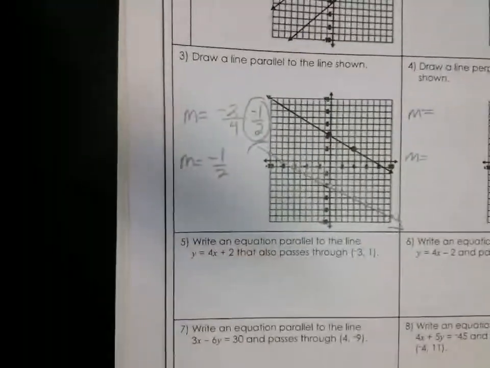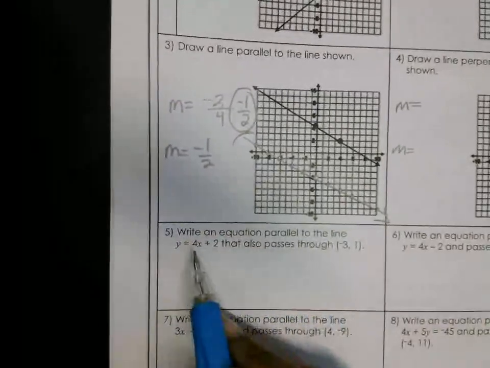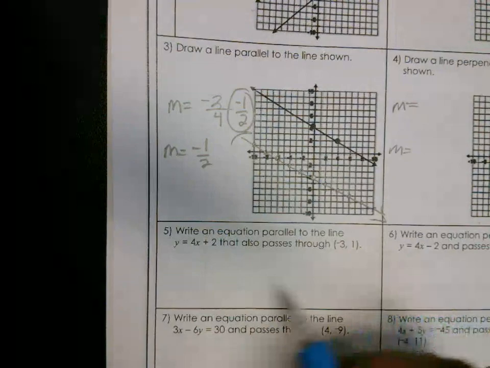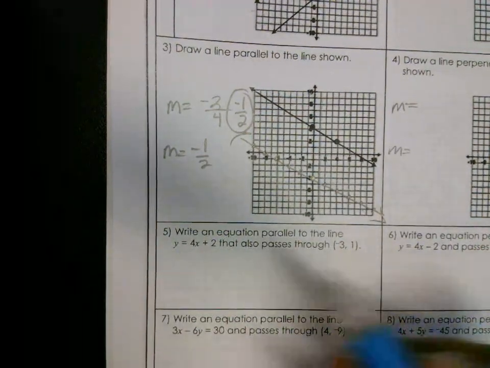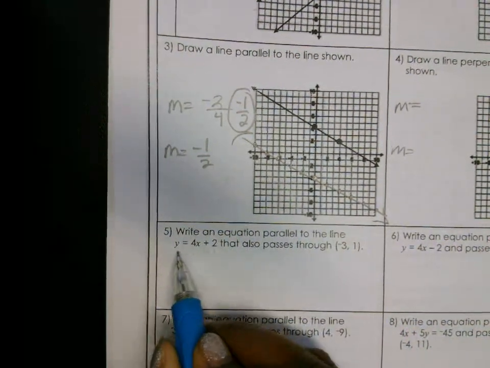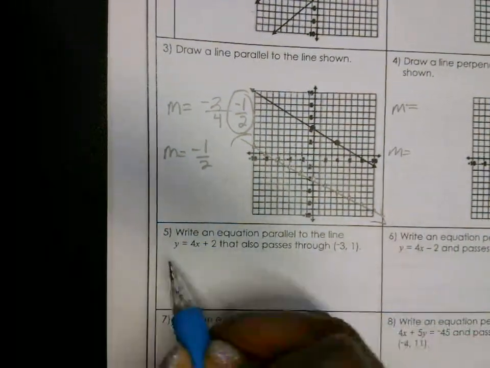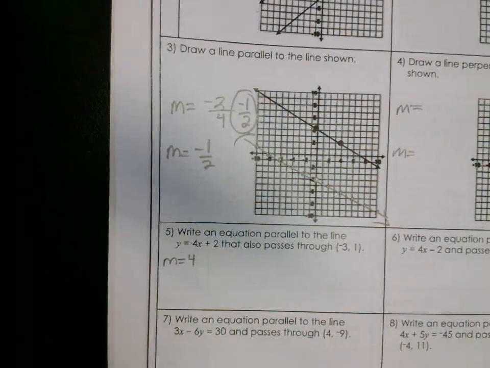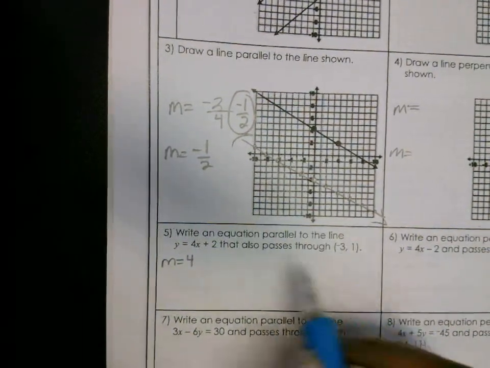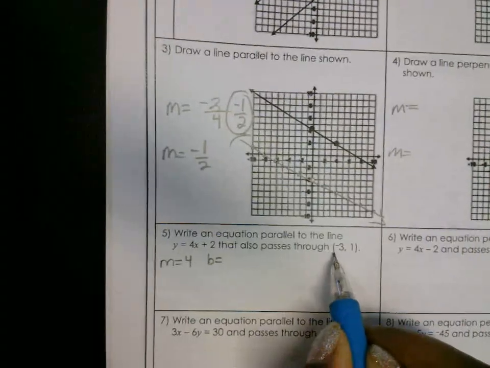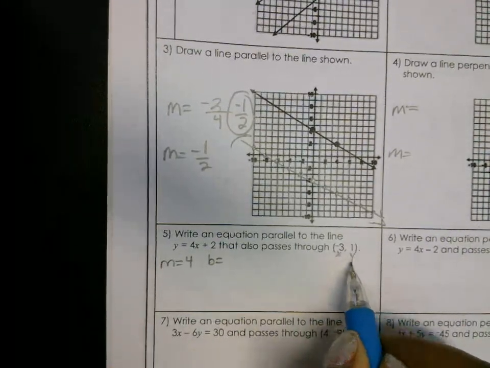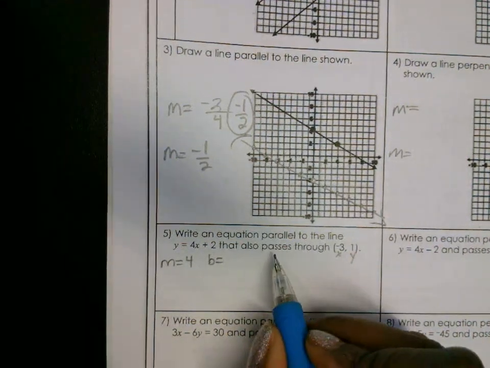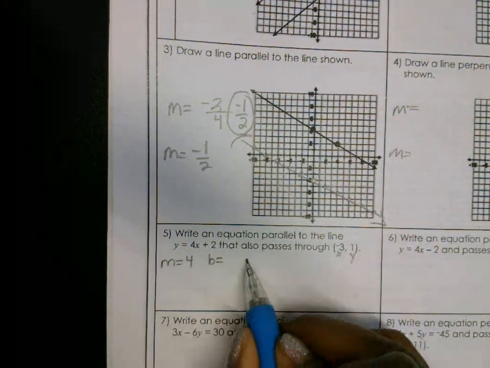Number 5, it says write an equation of a line that's parallel to this one. Okay, so I'm going to write an equation. Remember, when you write an equation, you have to have an m and a b. I'm going to write an equation that's parallel to this, so my new equation has to have the same slope. The slope has to be 4. The line has to go through this point. So I'm going to find b. I'm going to use this point, x and y, to find b, and then that's going to be my equation. So remember, when I find b, I use the slope-intercept form.